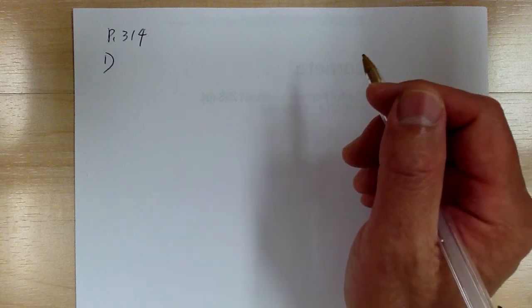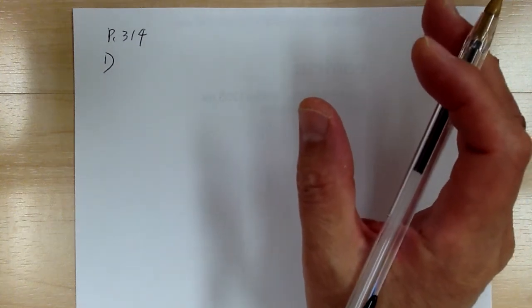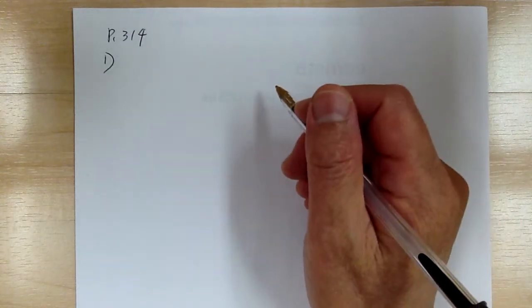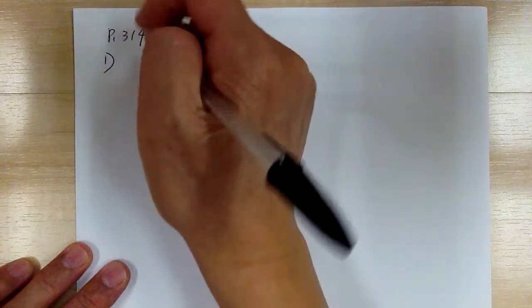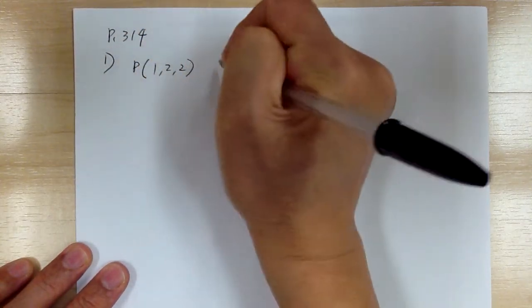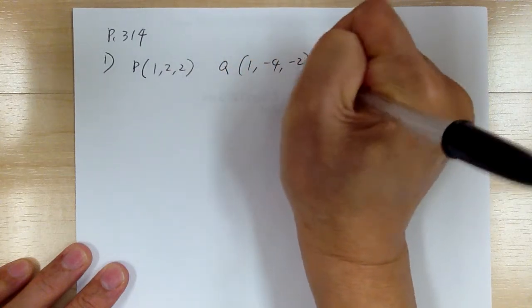Open your book to page 314 and let's go to number 1. So this one is three-dimensional. Everything you're going to do is exactly the same as the previous lesson. You just add one more dimension. Okay, so number 1, you have point P at 1, 2, 2, and Q at 1, -4, -2.